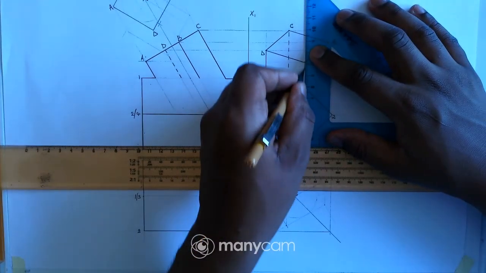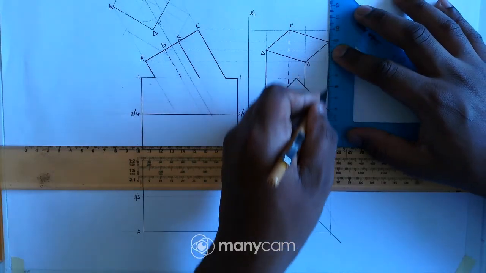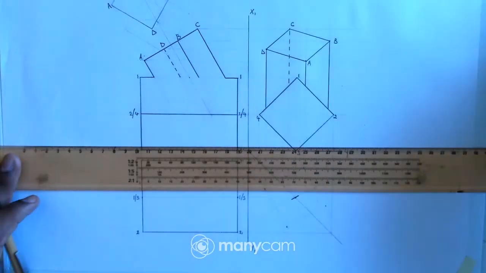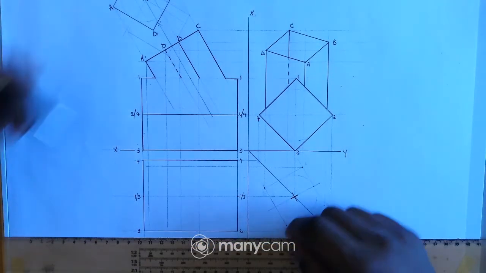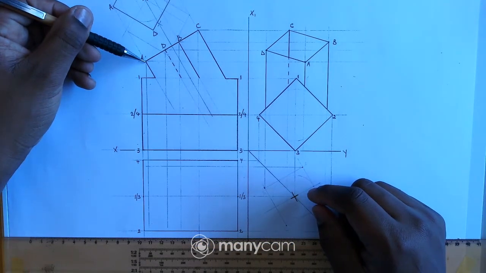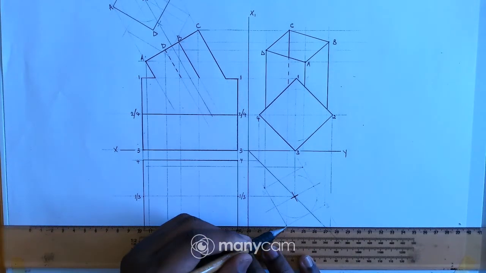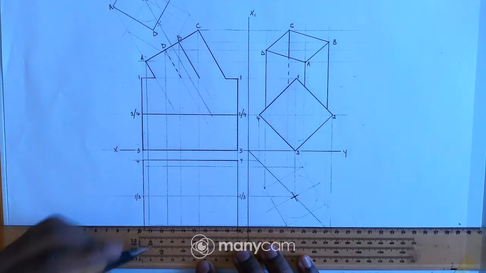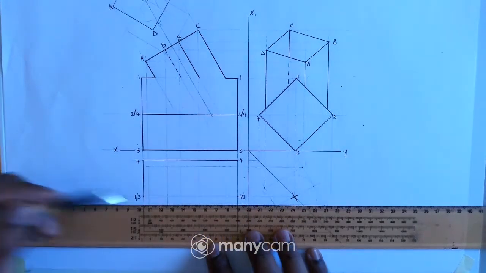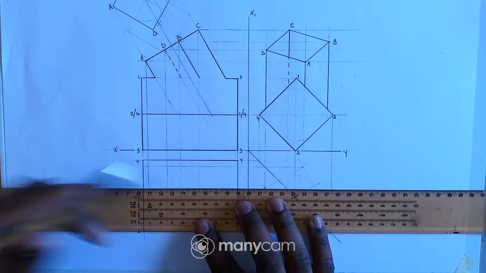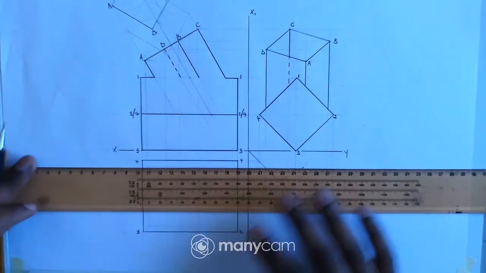And then here we'll have a solid line, and as well as this edge there. So okay, I'll start with A. So A obviously will be down here, so I'll just project this to there, this point as well. Let me just project all the points like that, and that point as well there.